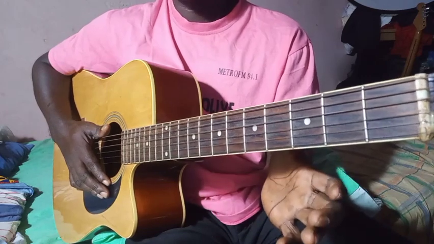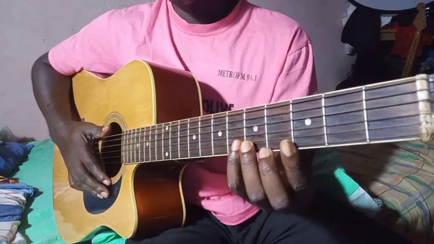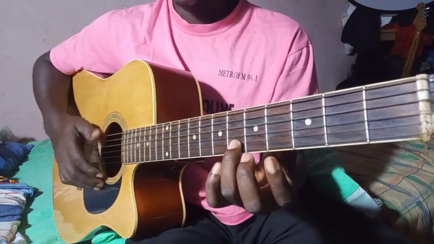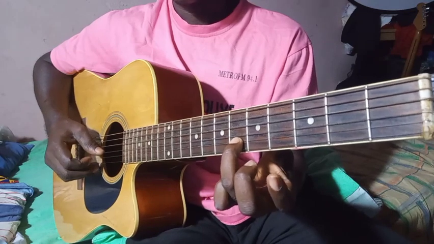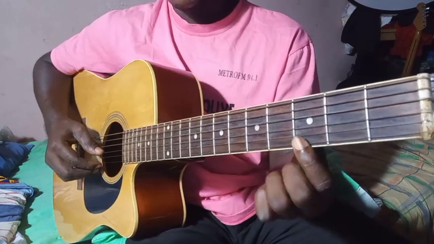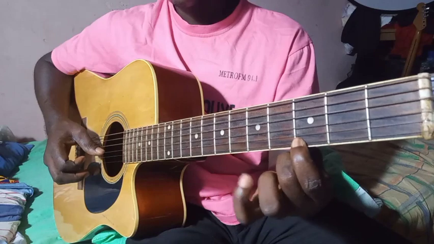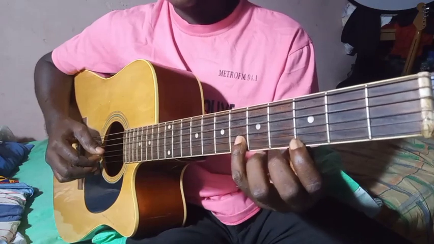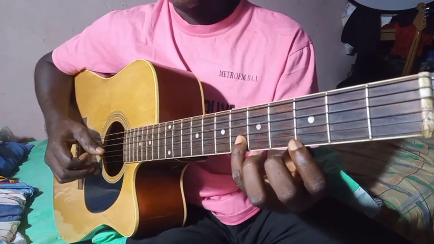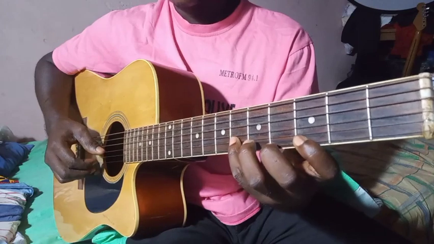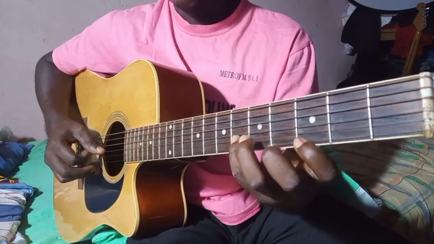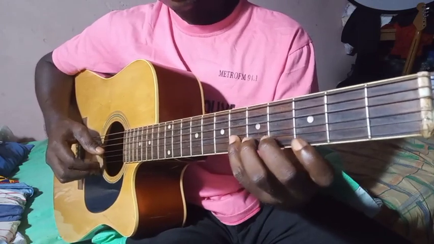For the purpose of this lesson, we are going to use this shape. Your 3rd finger on the F here, your 1st finger on the G here, then your 4th finger takes control here, like this.